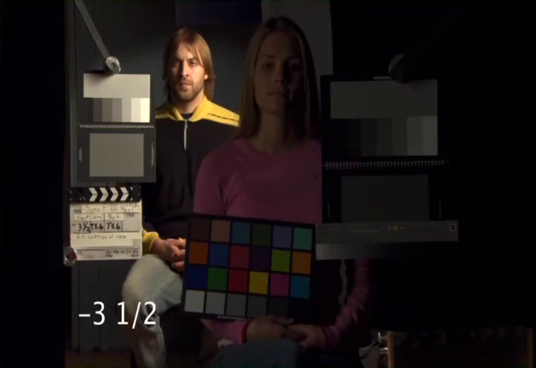But what if we needed her to go dark? For example, maybe she is hiding in the shadows, and the director wants her to be visible, but only barely so. How much detail would we want to see? This is another reason latitude tests like this are so important.